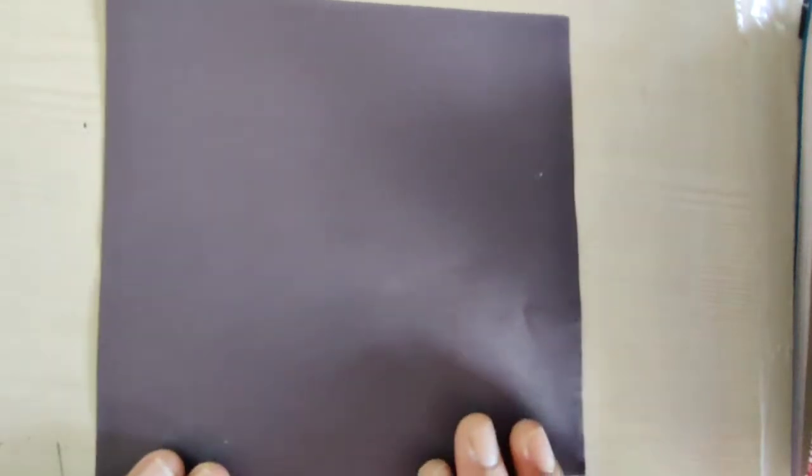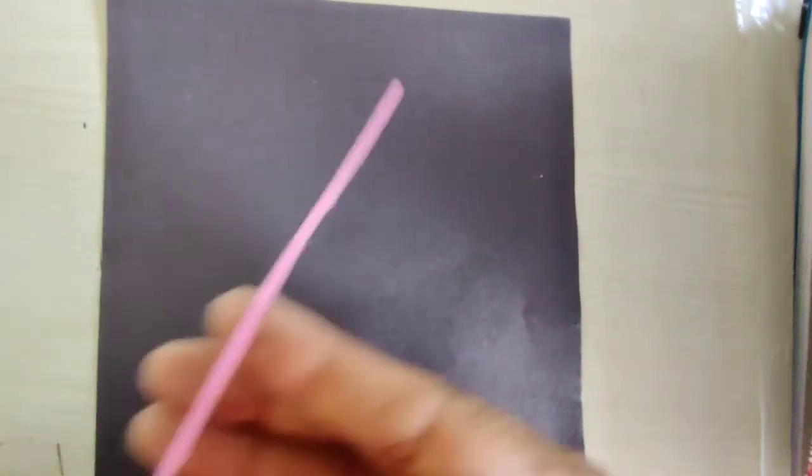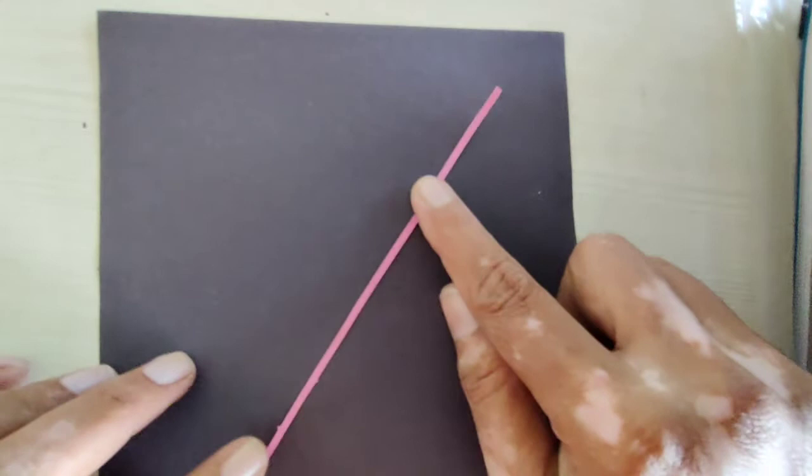Okay students, so let me demonstrate the difference between congruent and similar figures. Right, now what are congruent and what are similar? Let us see. Now here I have one segment, a pink segment.